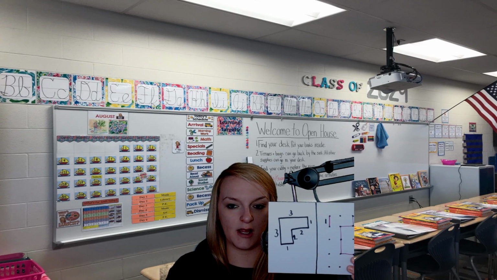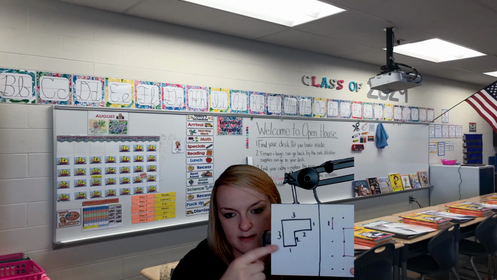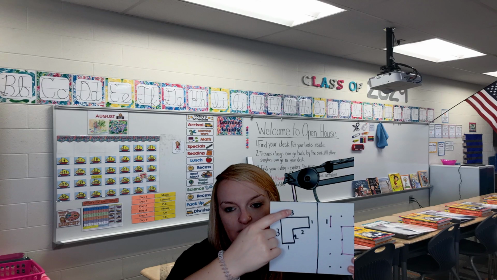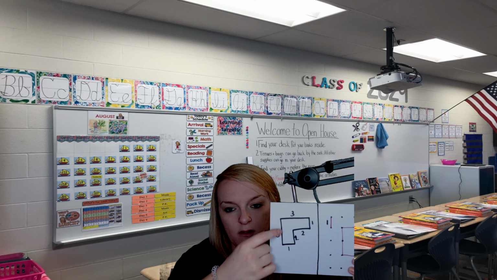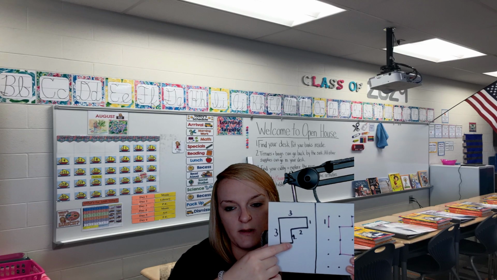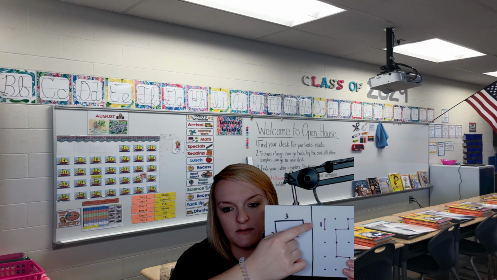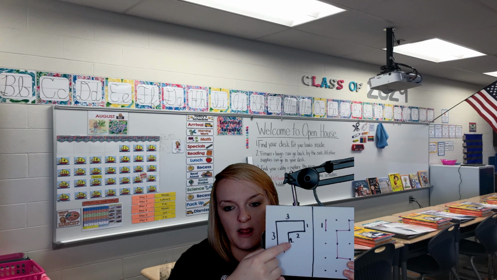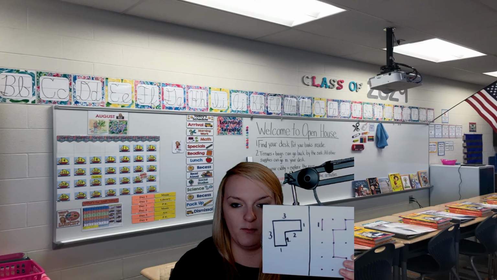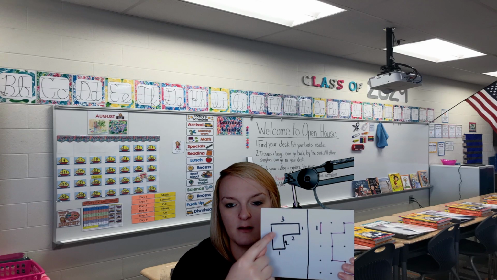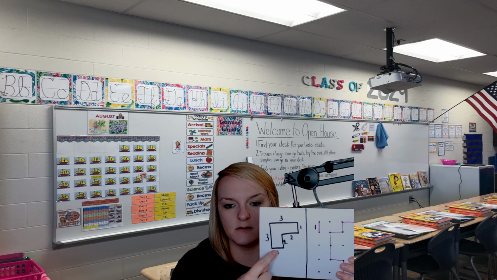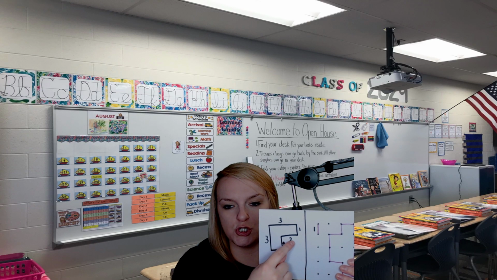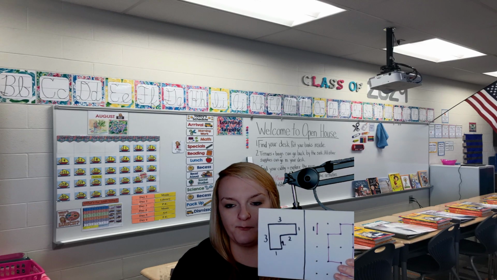Okay, try to draw this out. I'm going to help you with the numbers because some of my writing doesn't look so good. The top is 3. The side is 3. The bottom is 1. This side is 1. And then the part that cuts over is 2. And this part is also a 2. I know that number is a little messy. It's hard to tell. So 3, 3, 1, 2, 2, 1.